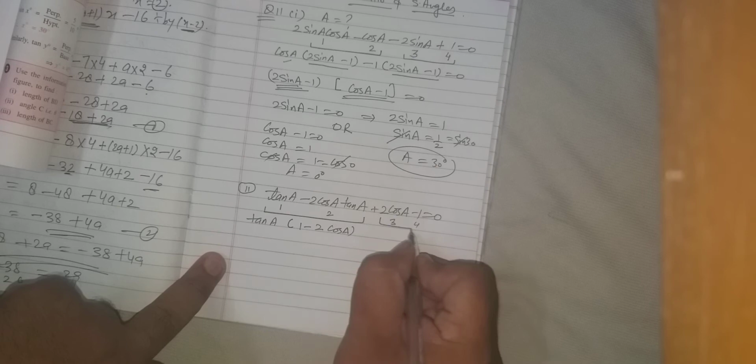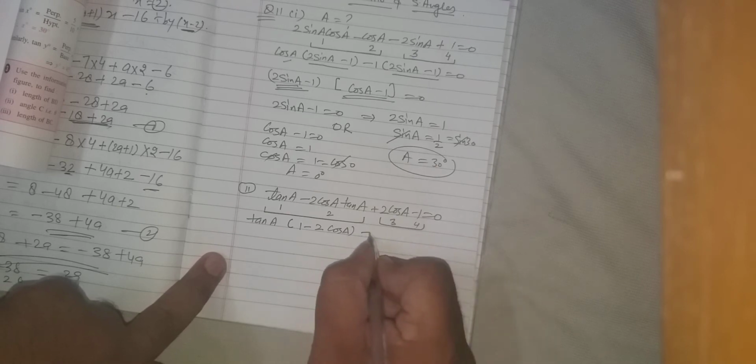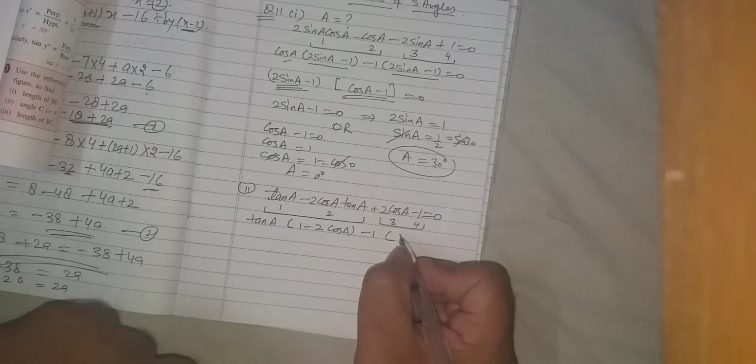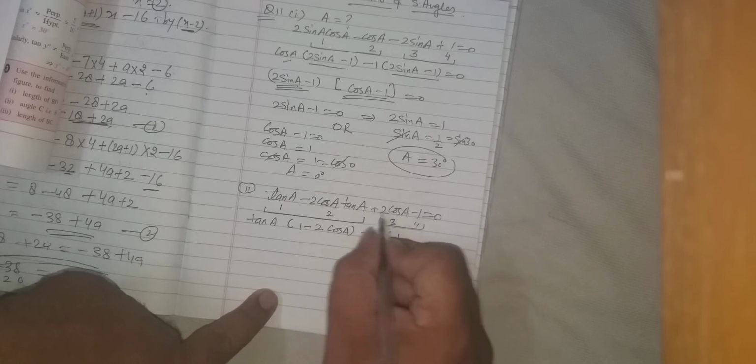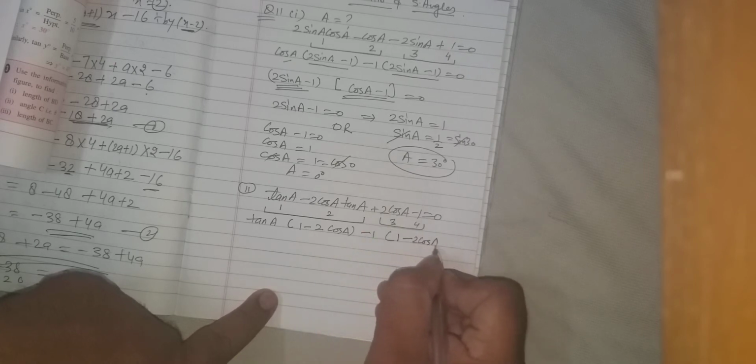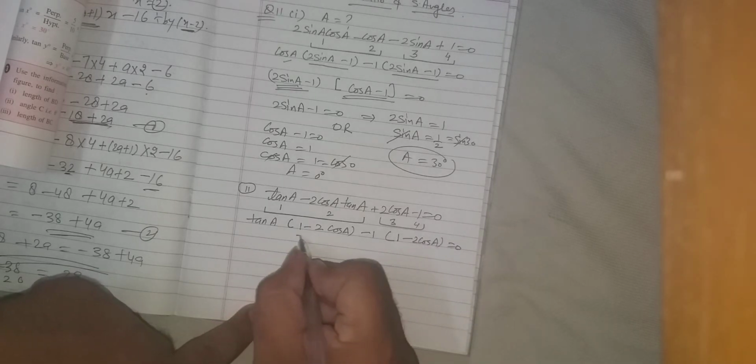Similarly, I will take minus 1 common from the third and fourth terms. Whenever you take minus common, the sign will change. So this minus 1 will become plus 1 and plus 2 cos A will become minus 2 cos A. Yes or no? Now you can see that in these two brackets we have the same term, 1 minus 2 cos A, so I can take 1 minus 2 cos A as common. In the bracket I will write tan A minus 1. Yes or no?